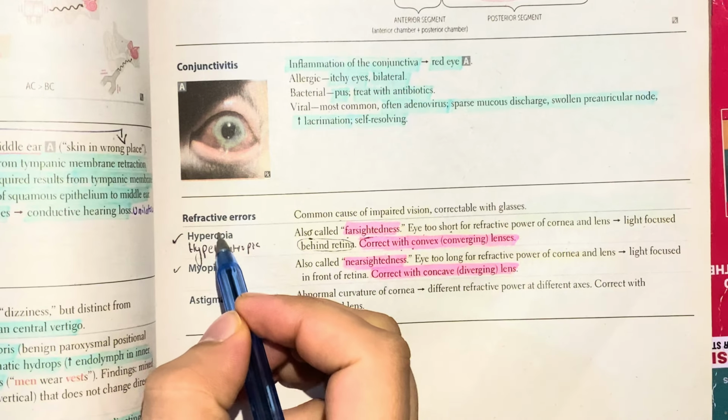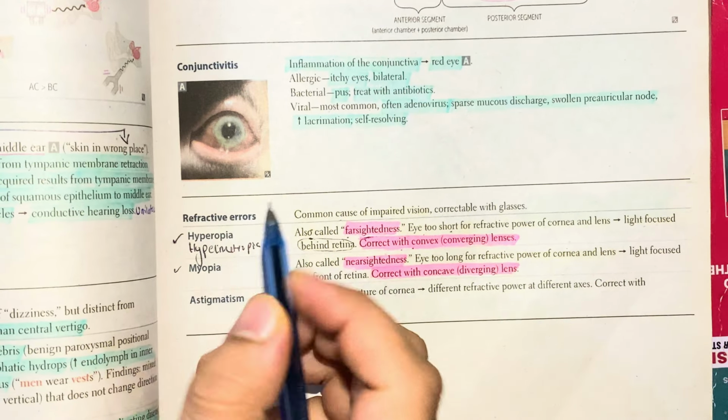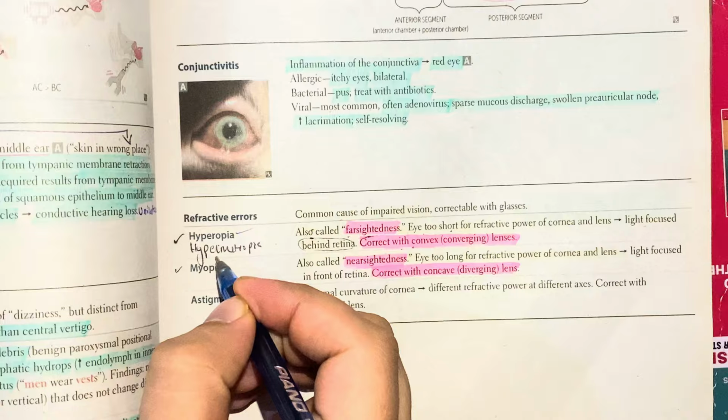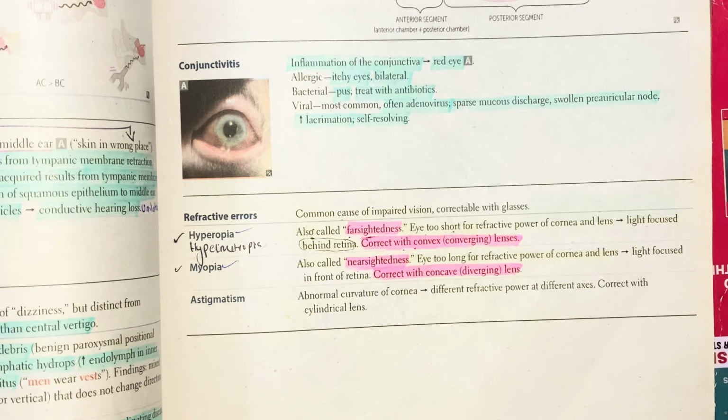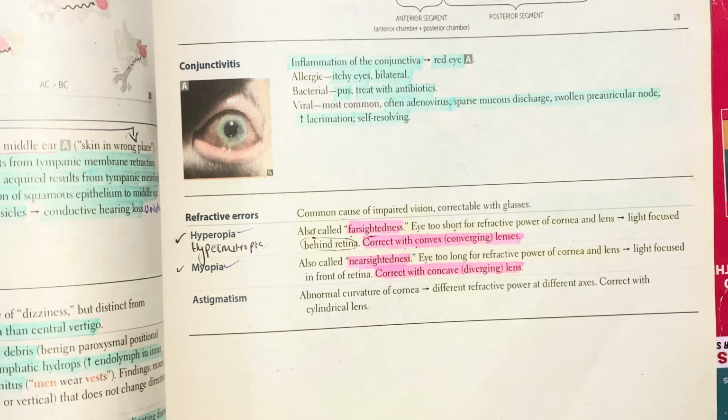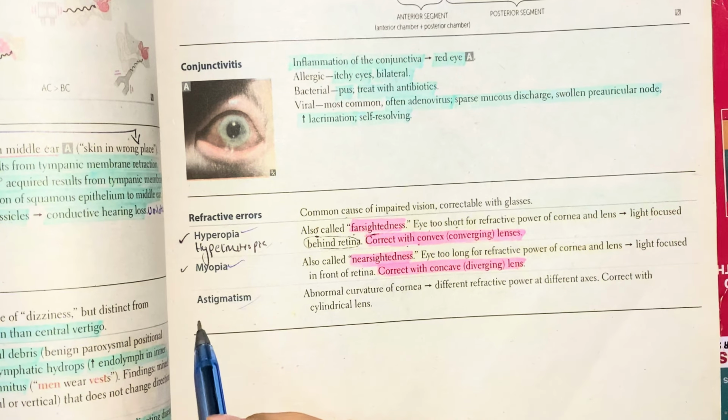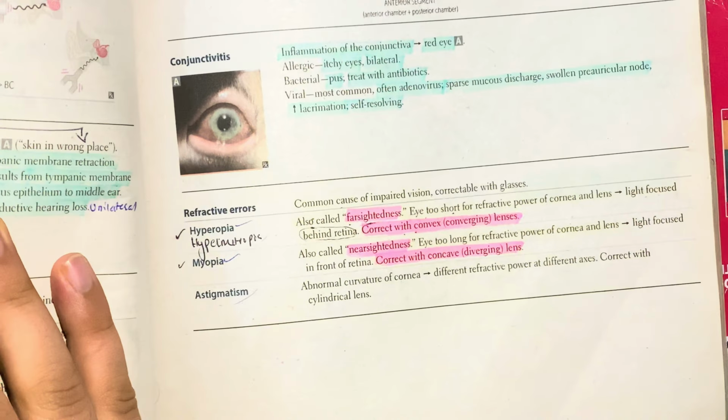Right, so we discussed refractive errors, most specifically hyperopia, which is also called hypermetropia, and we also discussed myopia, right? अच्छा, तो उसके बाद हमारे पास एक टॉपिक है which is called astigmatism. Astigmatism का मतलब क्या है? Let me tell you.